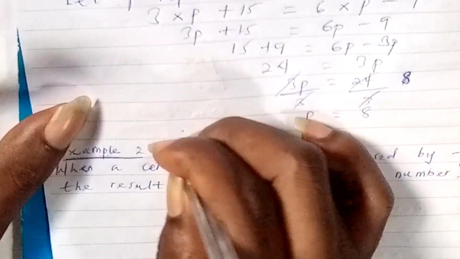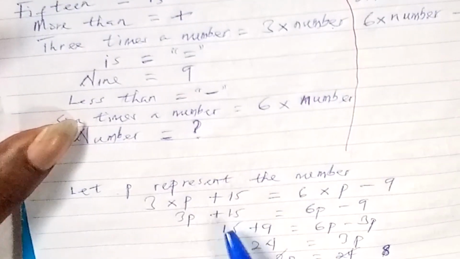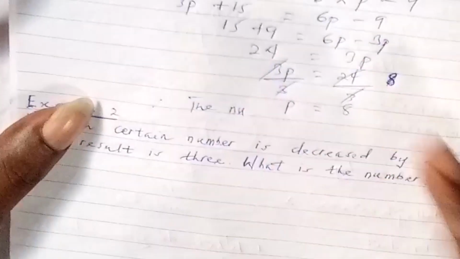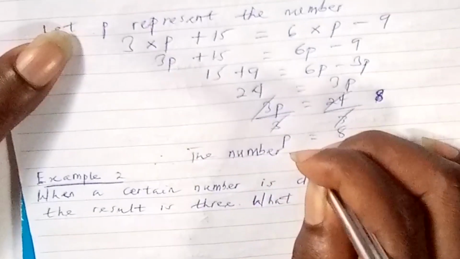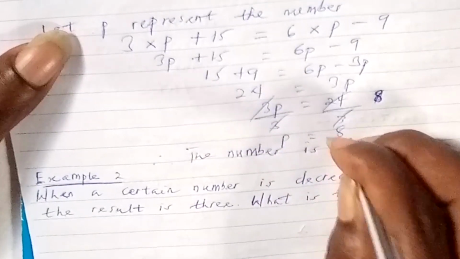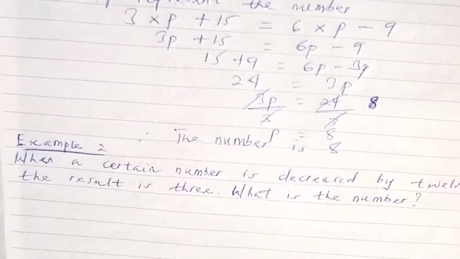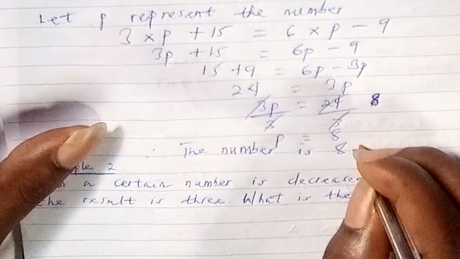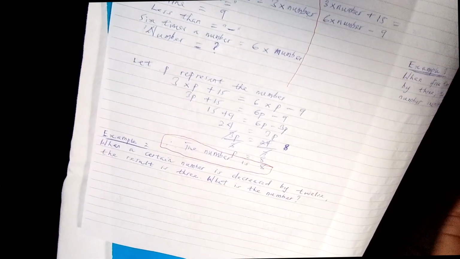Then we conclude by saying, therefore, the number. Remember, from the question, there is nothing like p. We just represented it by the number. So we conclude by saying, therefore, the number is 8. Since there is not much space here, that is why I've written it this way. You can pardon me for that. So there is the answer for number 1. The number is 8.